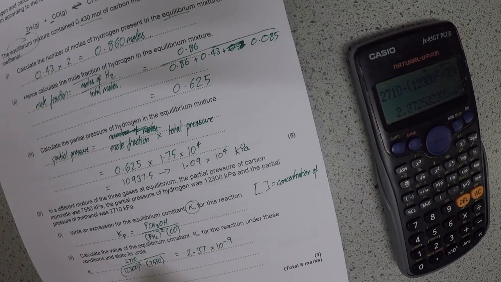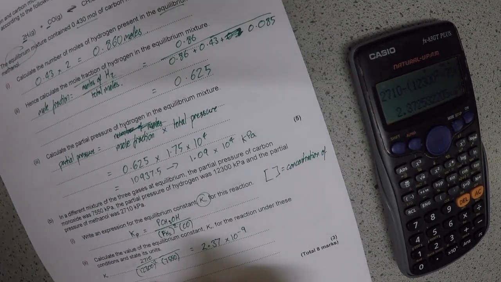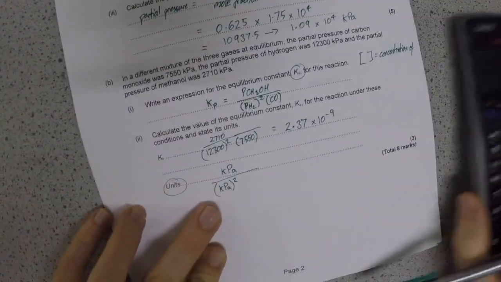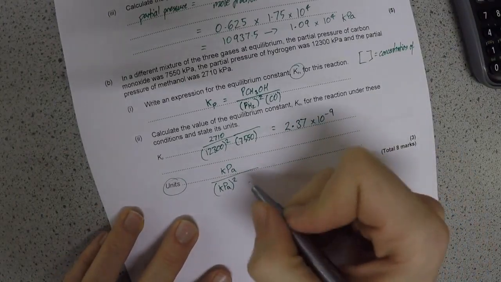My third mark is for getting the units. So for units, I just need to work that one out. I'm going to add those in like this. Remember, these are pressures. So wherever I've got a number, I'm going to add in my kPa.